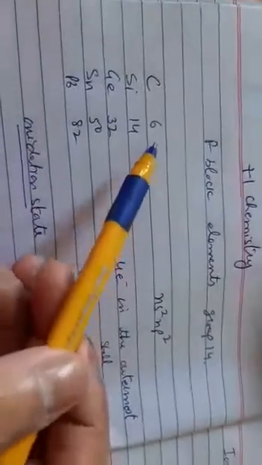In group 14, the elements carbon, silicon, germanium, tin and lead are present, with atomic numbers 6, 14, 32, 50 and 82. Their general electronic configuration is ns2 np2. It means that in the p orbital, 2 electrons are filled.